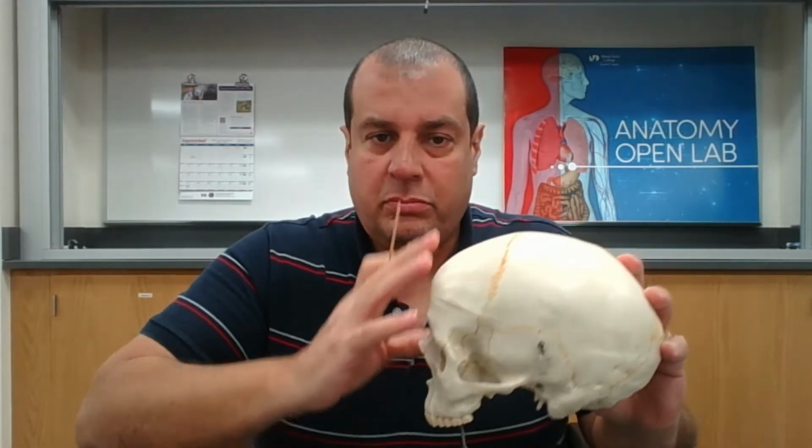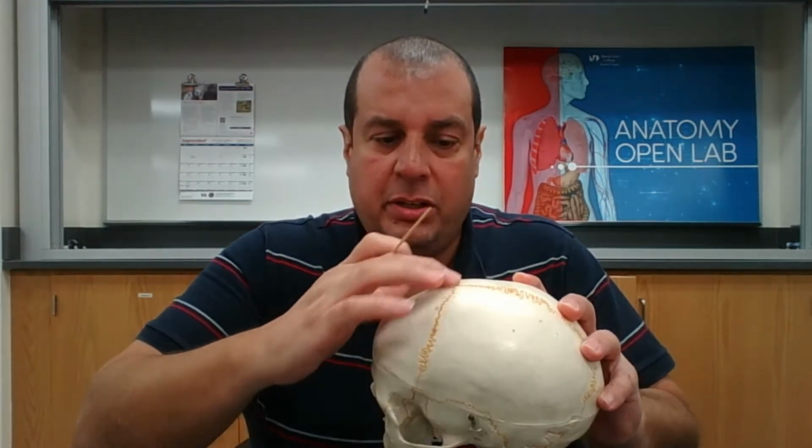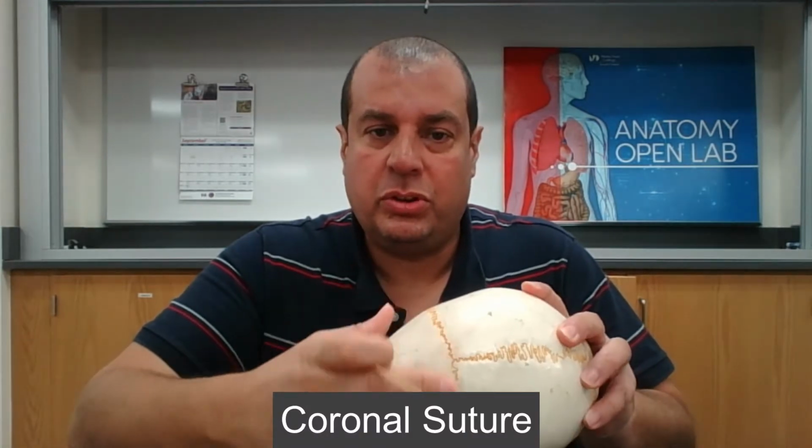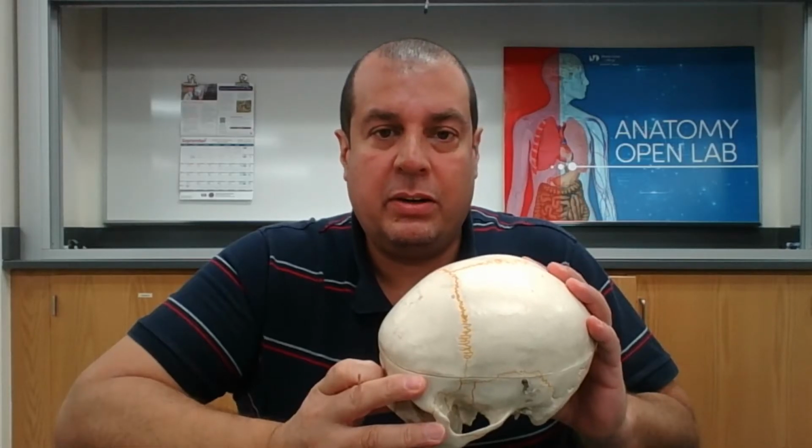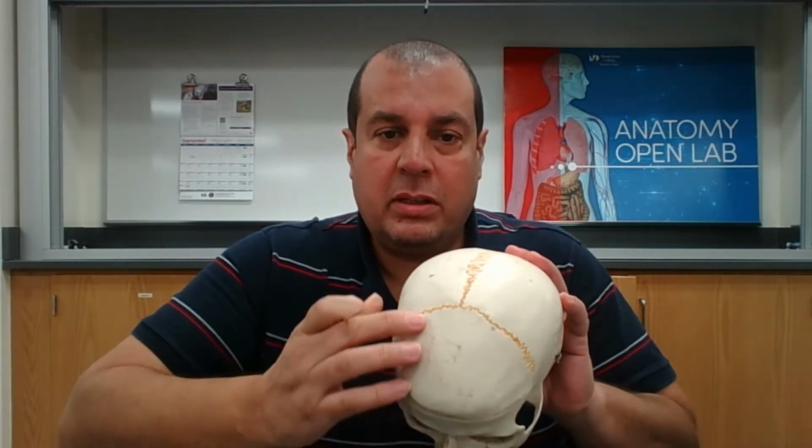So this is the front. This suture here is going to be called the coronal suture, like putting a corona or crown on your head. Corona, not the Corona beer. Corona meaning crown. So that's the coronal suture.